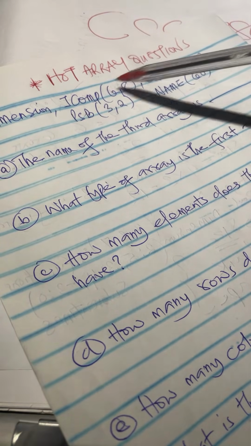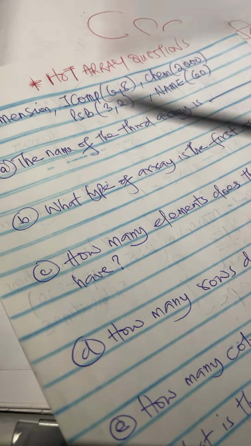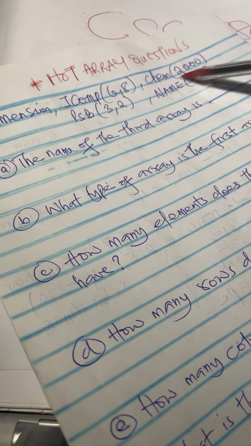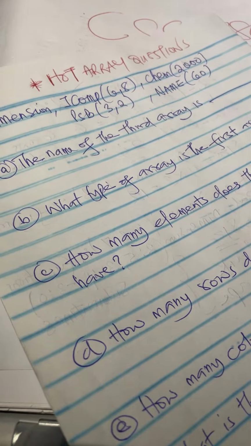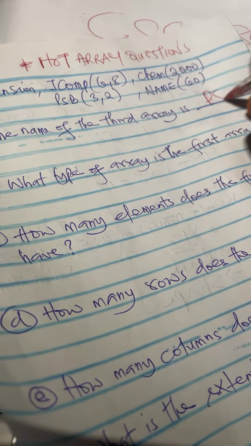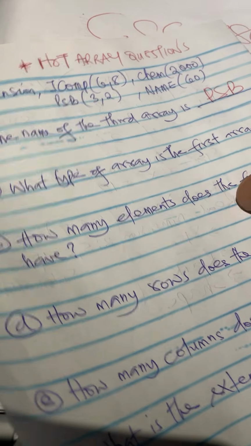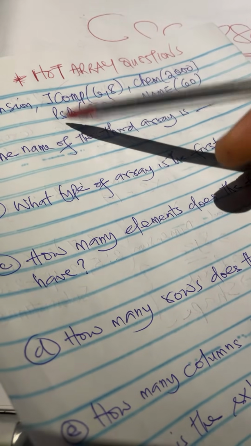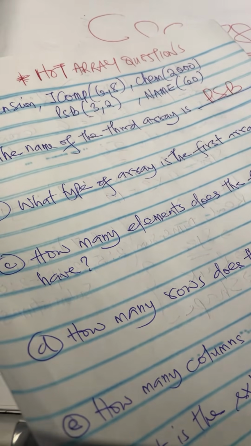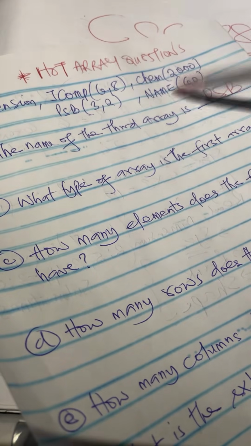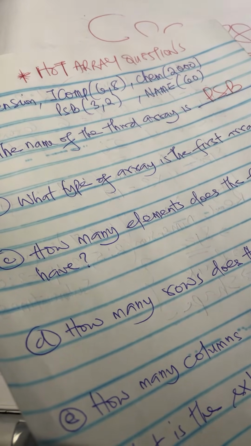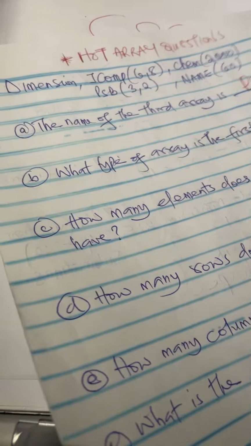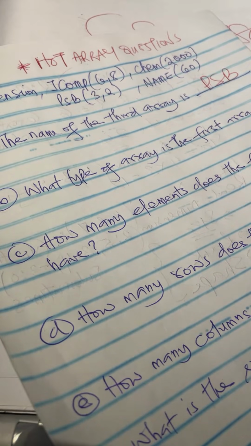For instance, the name of this first array is jcomp. The second array, the name is schem. The third array is psb. So the answer that is supposed to be here is psb. The name of the third array is psb. The name of the fourth array is name. So don't confuse the name of an array for its type. They are not synonymous at all.